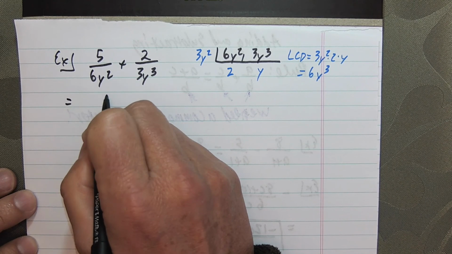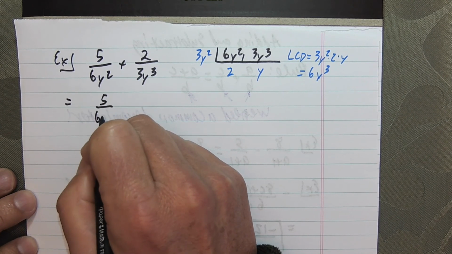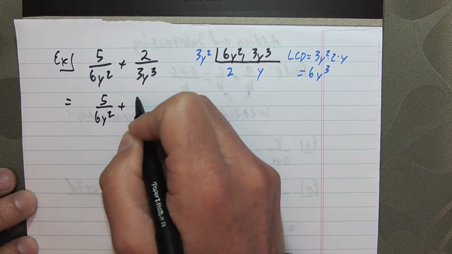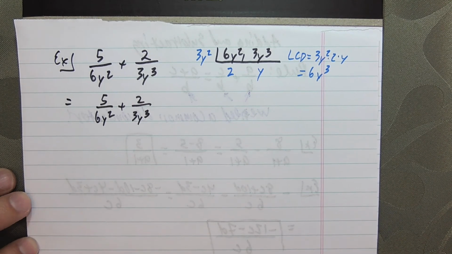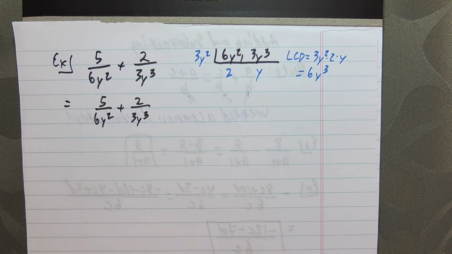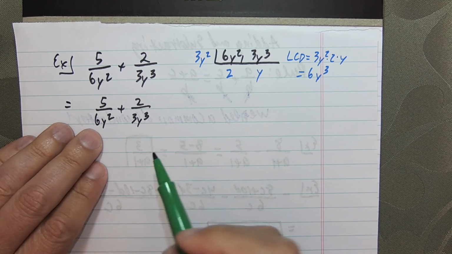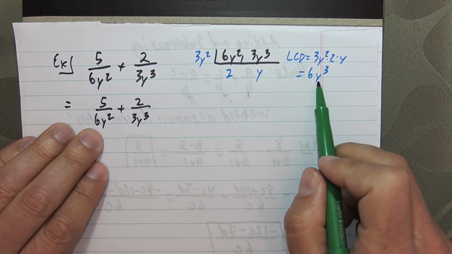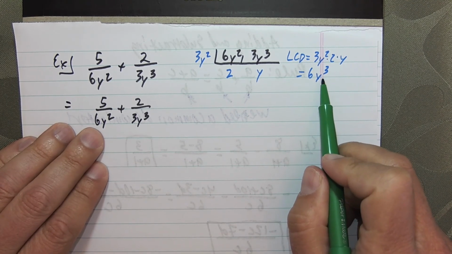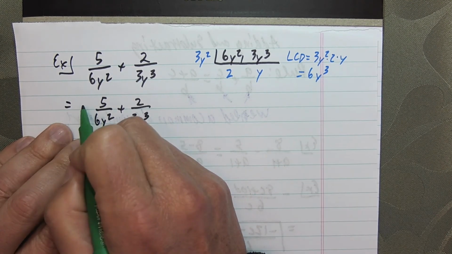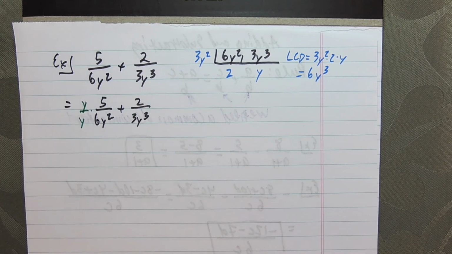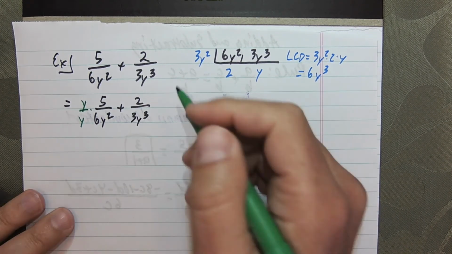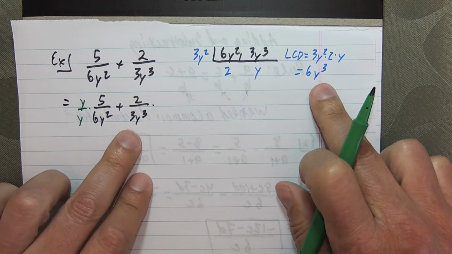Now, what's missing here is a y. Do you see comparing these two? This is a y squared, this is y to the third. Right. So I have to multiply a y over a y here. And on this side, from here to here, I'm missing a 2.